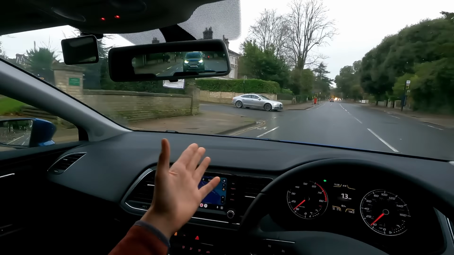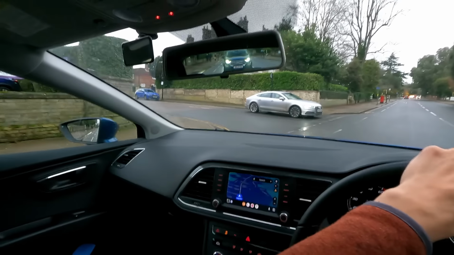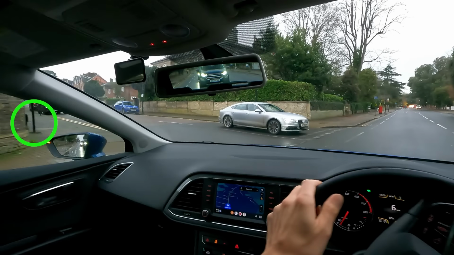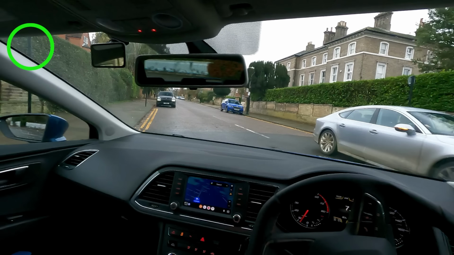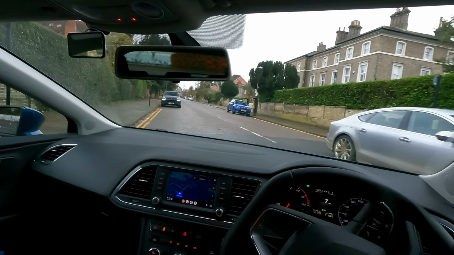But now I'm going to show you exactly where the speed limit sign is. Because it is there, but where? The speed limit sign is right, wait for it, there. See it? I'll go around a little bit more. There you go. You can see it a bit better now. 20 miles per hour. How could you miss it?